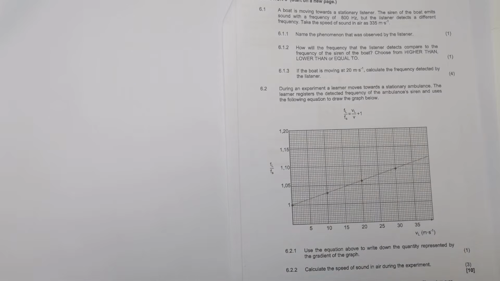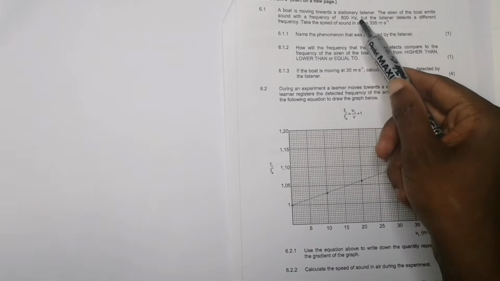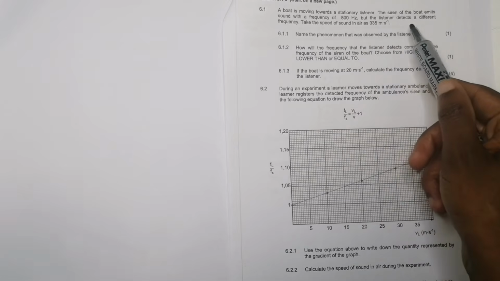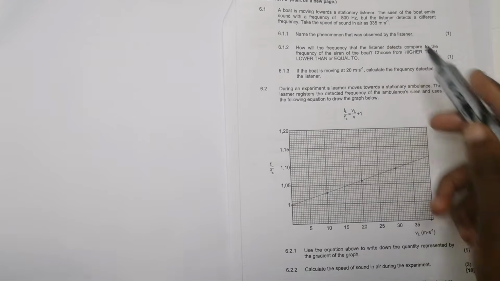They say we've got a boat that is moving towards a stationary listener. The siren of the boat emits a sound with a frequency of 800 hertz. So in this case, I want you to note the frequency of the siren of the boat is 800 hertz, right? But the listener detects a different frequency, of course, due to the Doppler effect. Now, they say take the speed of sound in air as 335 meters per second.